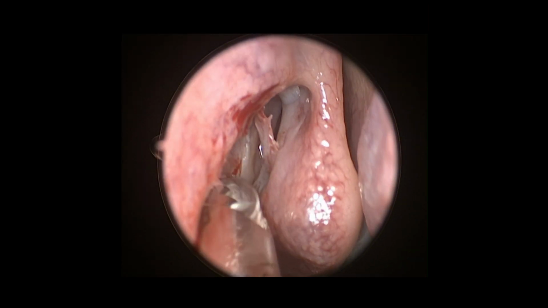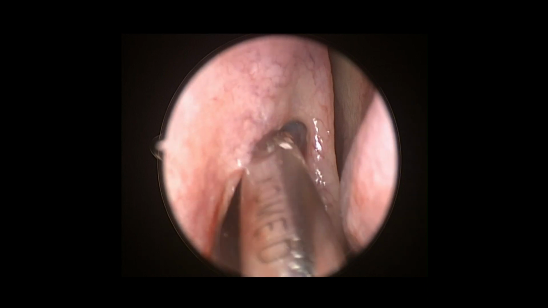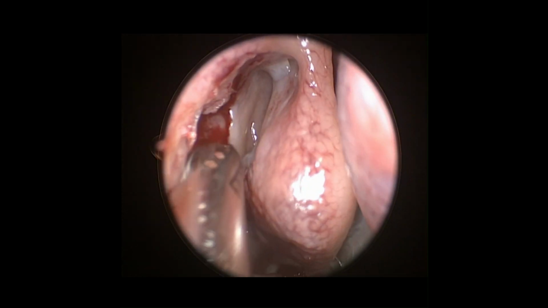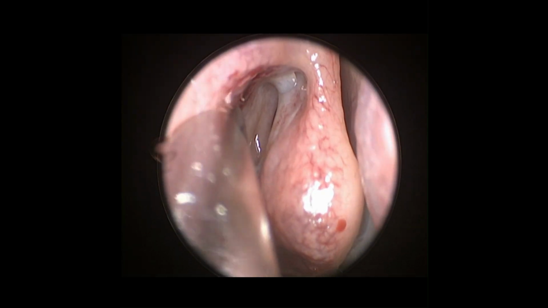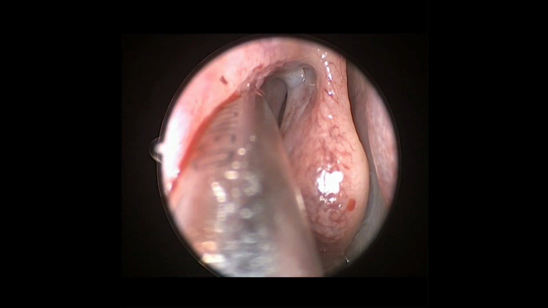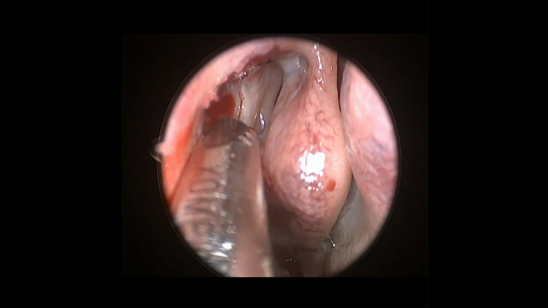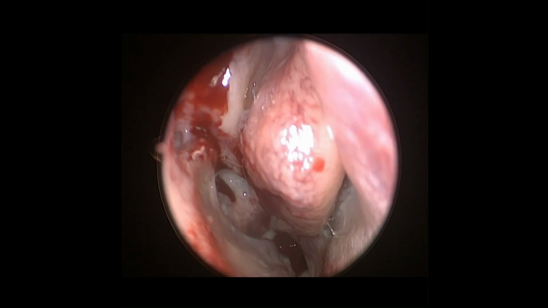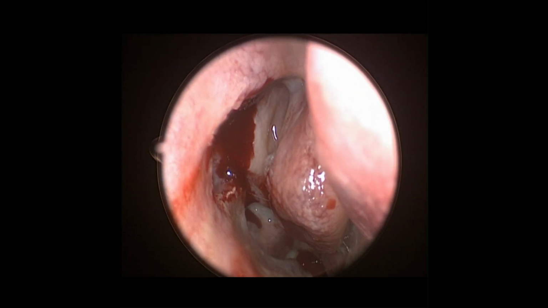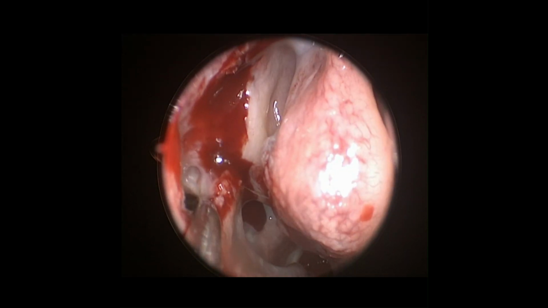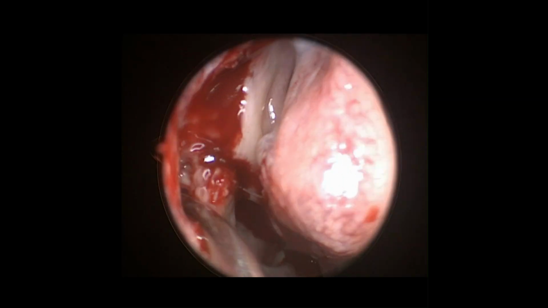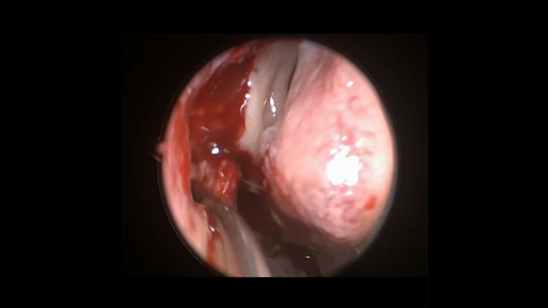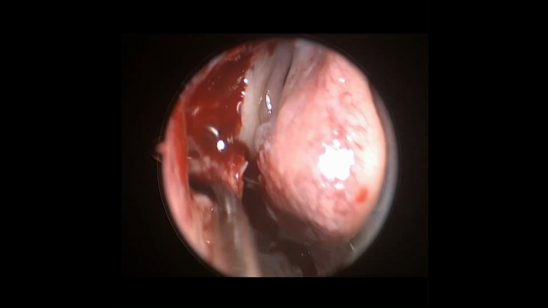The second step is identification of the maxillary antrum by passing the J-curette in a posterior inferior direction at the anterior end of the horizontal uncinate. The third step is removal of the horizontal uncinate segment.